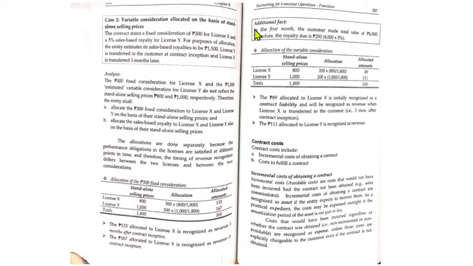Case number 2: the contract states a fixed consideration of 300 for license X and a 5% sales-based royalty for license Y. For purposes of allocation, the entity estimates that its sales-based royalty is to be 1,500. License Y is transferred to the customer at contract inception, while license X is transferred 3 months later. So, how do we account for this?